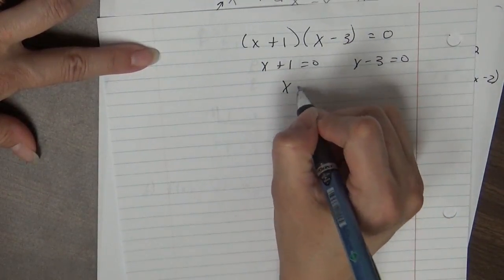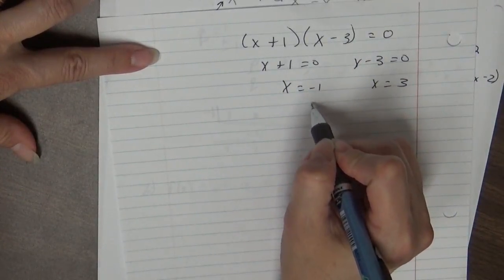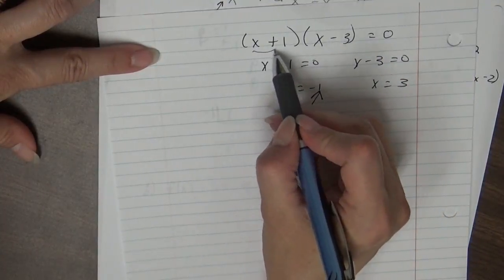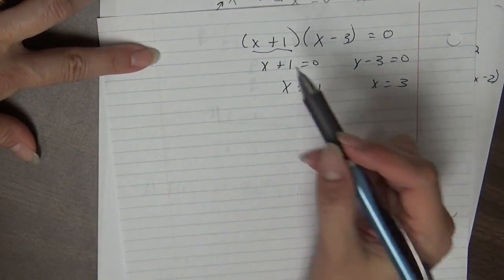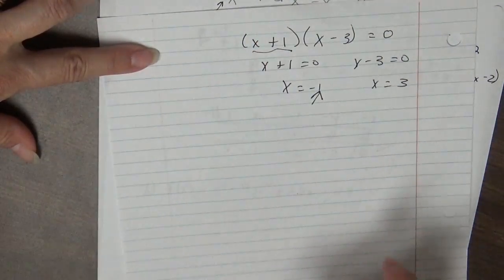And you solve that, you get x equals negative 1, x equals 3. So we determined that we had a negative 1 that was a root, so that means the factor would have to be x plus 1. So that's why the sign changed, because you're going from this backwards to this step.